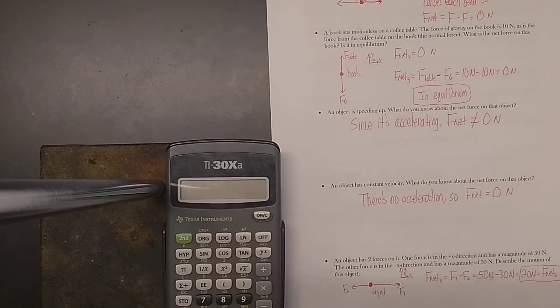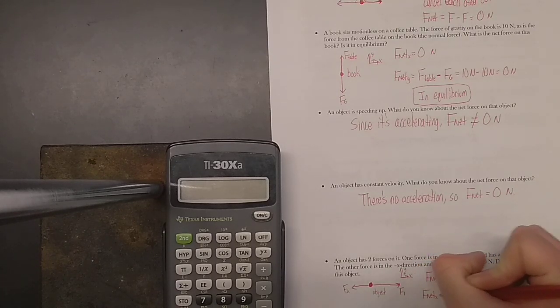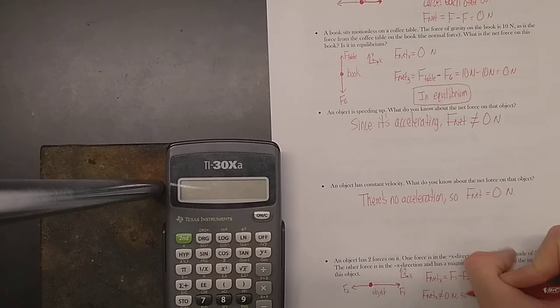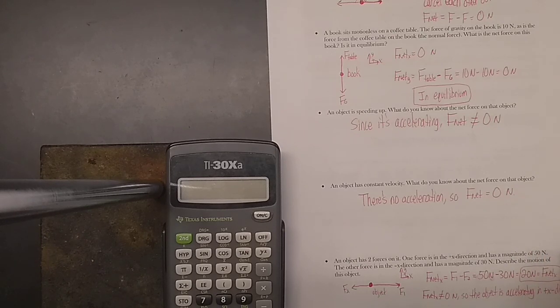The motion of this object. Obviously, in the y direction, there is no net force. The net force is 0, so there's no acceleration in that direction. Since there is a non-zero net force in the x direction, that means the object is accelerating in the x direction, specifically the positive x direction, because our net force is positive, and that means that the velocity is changing. Okay? F net x is not 0 newtons, so the object is accelerating in the positive x direction. In other words, the velocity is changing as it moves.